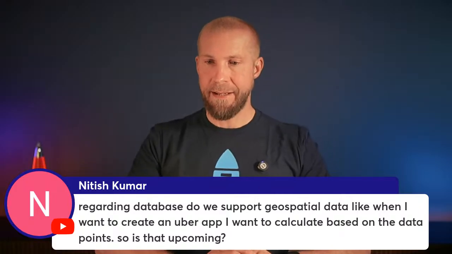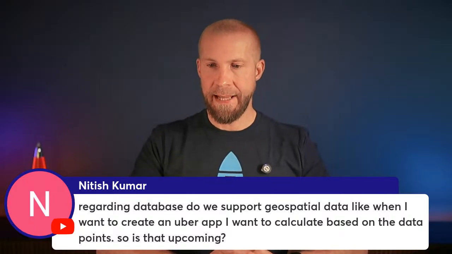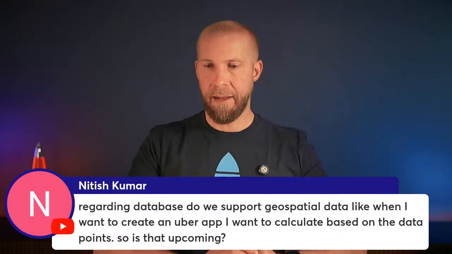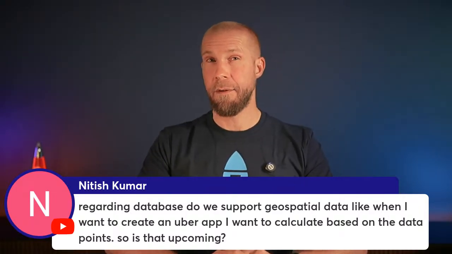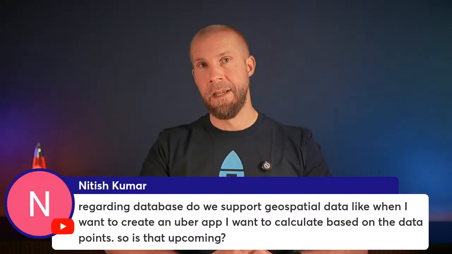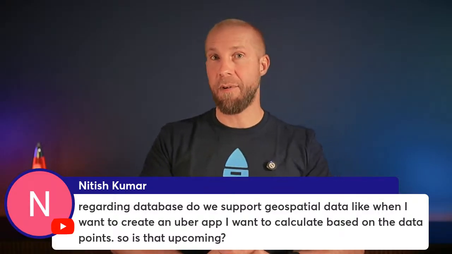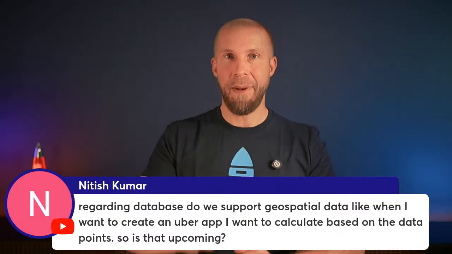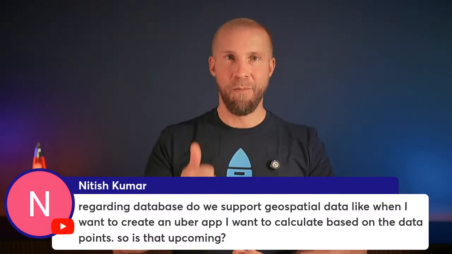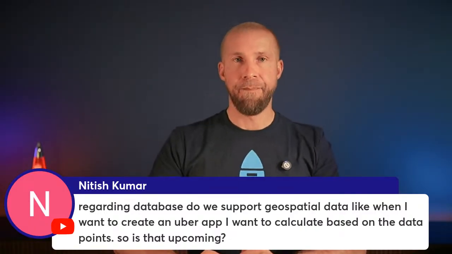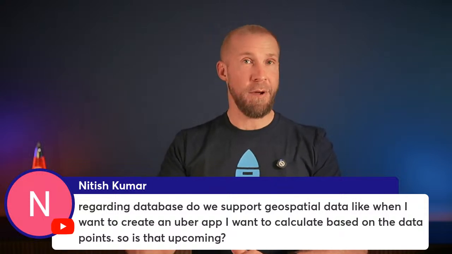Regarding database, do we support geospatial data, like when I want to create an Uber app and calculate based on data points? Is that upcoming? There is a request for comments up on GitHub. Typically when we have features like that, we will create a request for comments and see how many people upvote it. So if you like it, want it, upvote it. That being said, there's nothing stopping you from doing that.